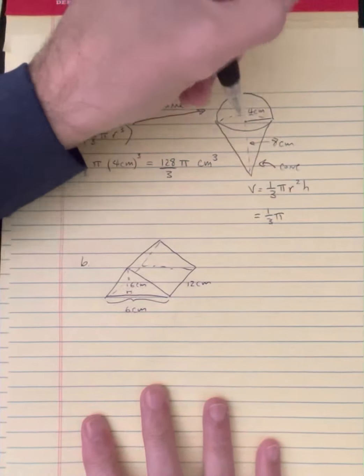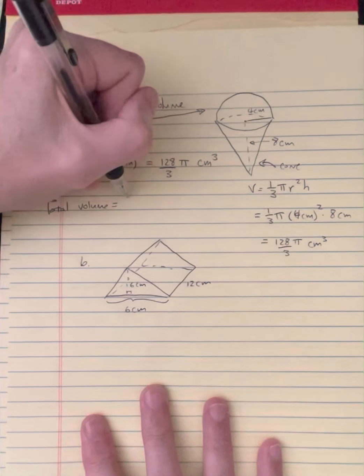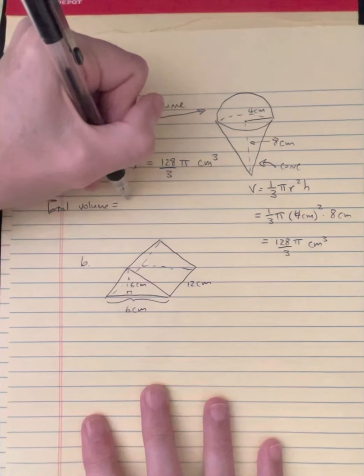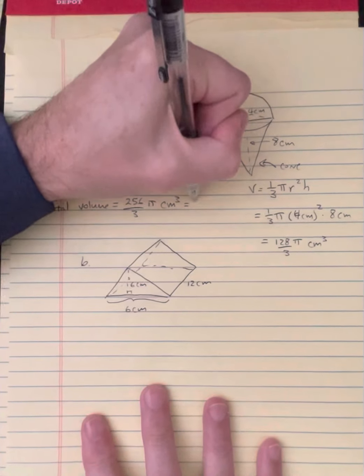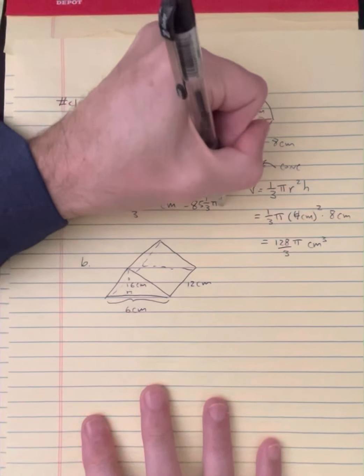So the total volume is 128 pi over 3 plus another 128 pi over 3. That's 256 pi over 3 cubic centimeters. And if you make that a mixed number, it'll be 85 1/3 times pi centimeters cubed.